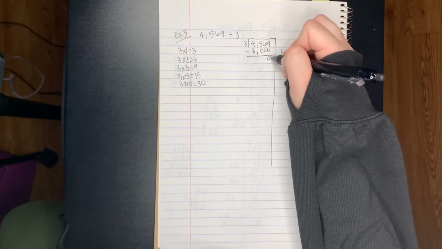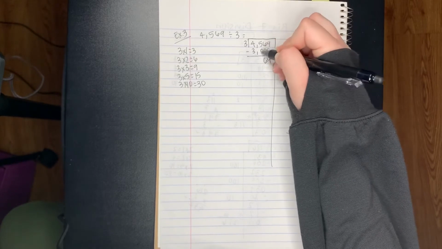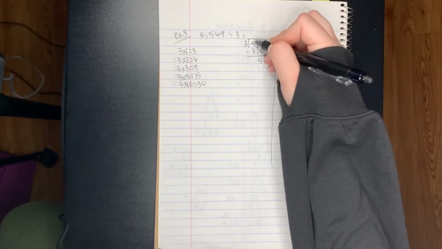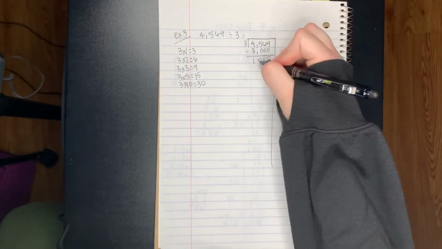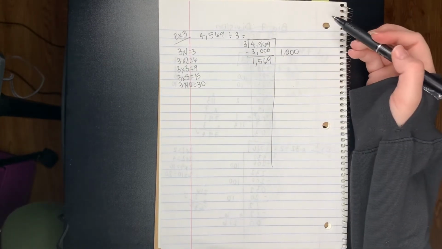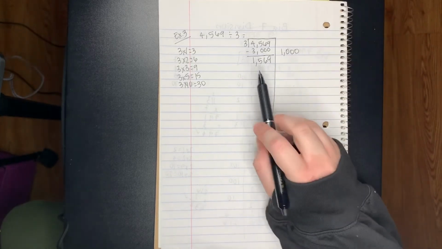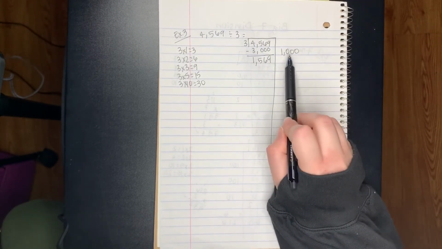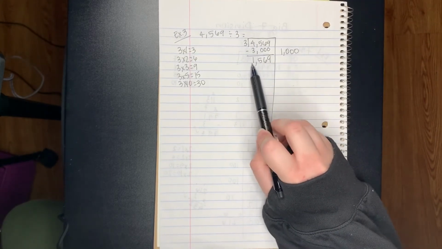9 minus 0 is 9. 6 minus 0 is 6. 5 minus 0 is 5. 4 minus 3 is 1. So now we have 1,569. So we do know that we can't multiply by 1,000 again because that would be way too big.